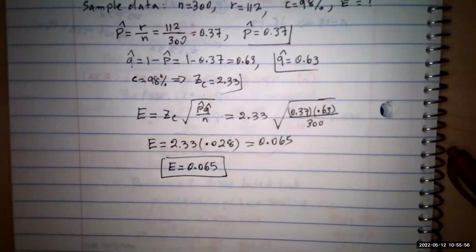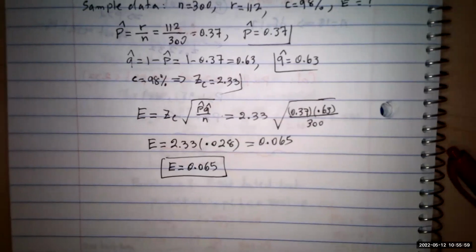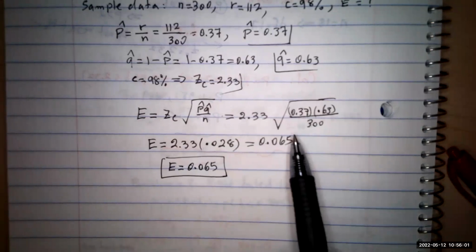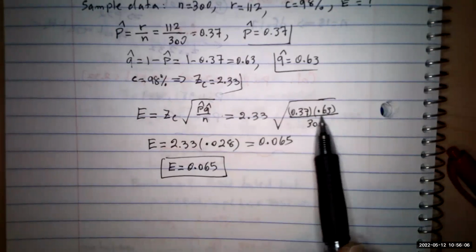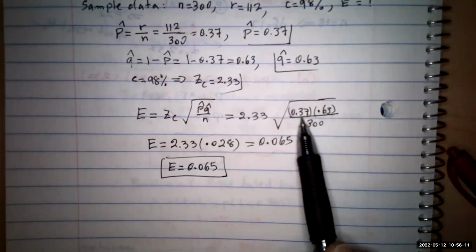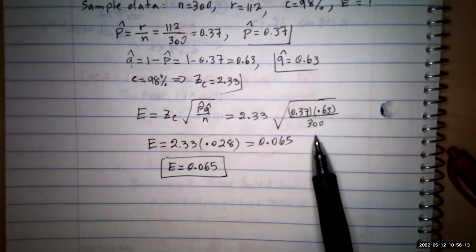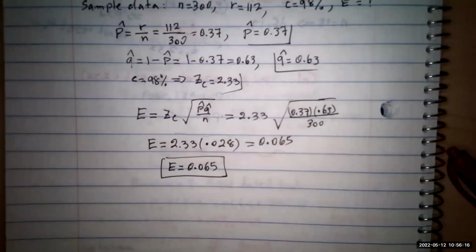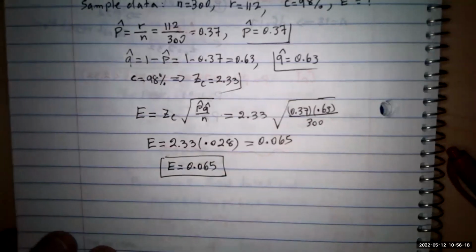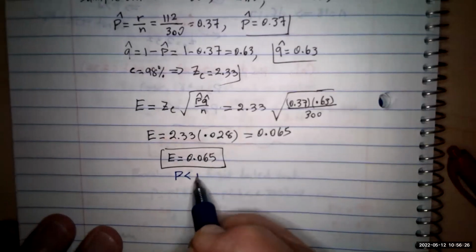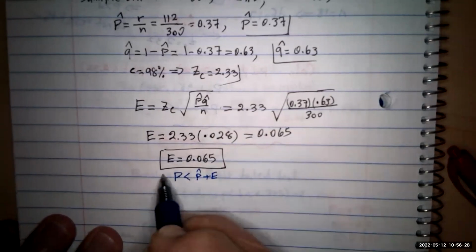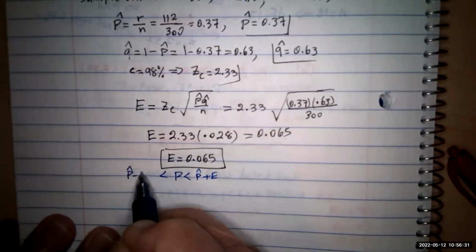Easy to find. Any question? Just make sure you don't make a mistake. Some people make a mistake here. When they use their calculator, they take the square root of the top first, then they divide by 300, which is wrong. You have to multiply these two together, then divide by 300, then take the square root. Make sure you don't miss it. Now we are ready to give you the interval. The interval is P between P hat minus E and P hat plus E.